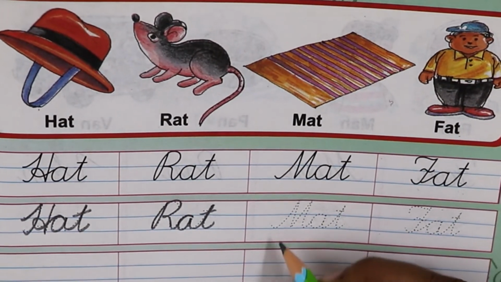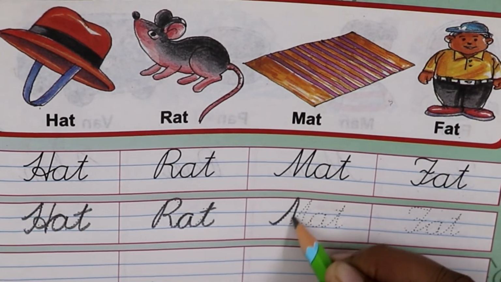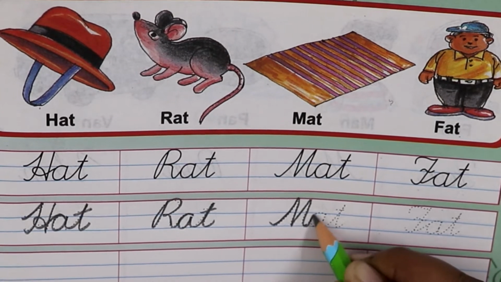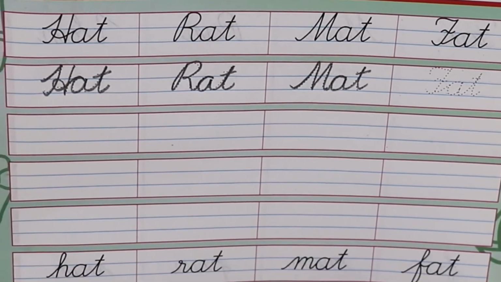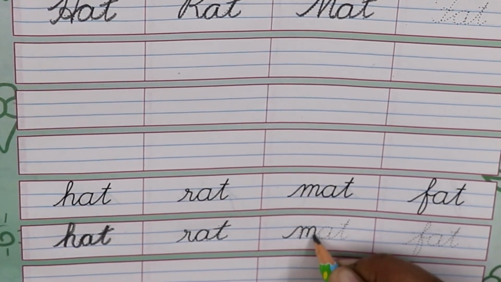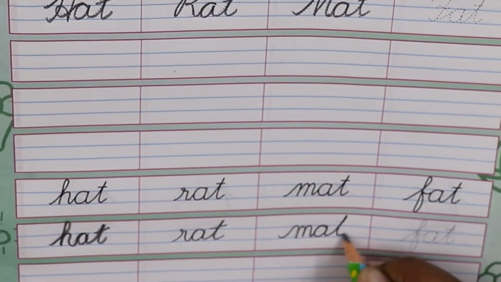Our next word is M-A-T, mat. M as capital, A-T, mat. M as small, M-A-T, mat.